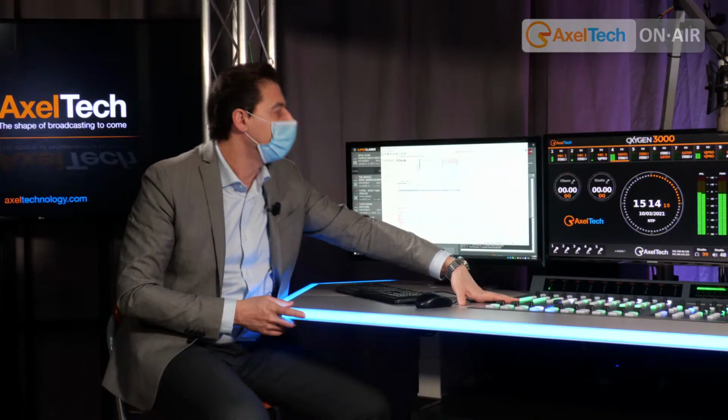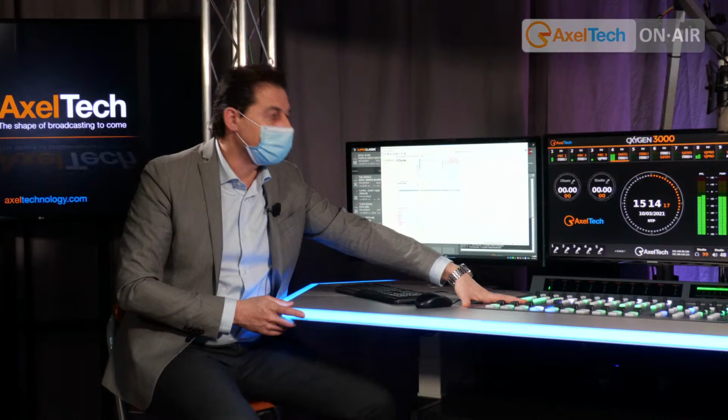Or in case you have a third-party device which is not from Axel and not ready for Dante, there are always plenty of analog, digital or USB adapters that convert analog or AES/EBU input and output into Dante. As soon as you plug this device into the network, it is discovered and gives you back left and right, analog or digital, to be connected to consoles or audio processors.